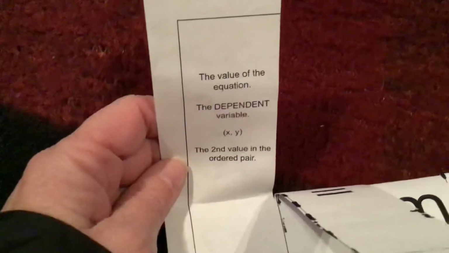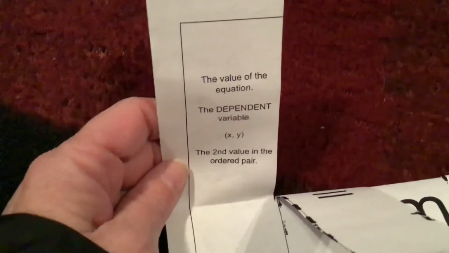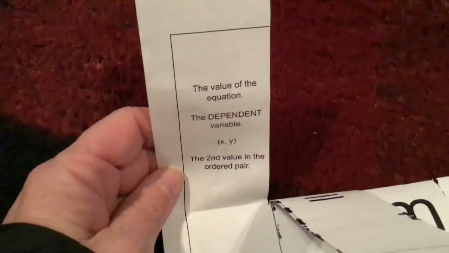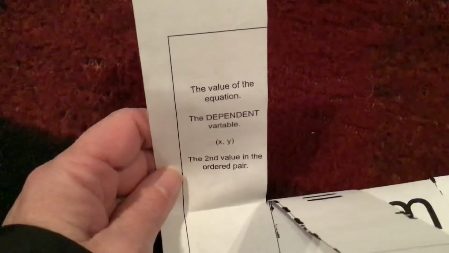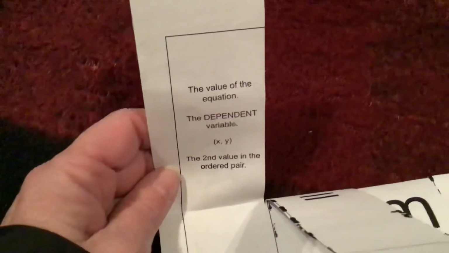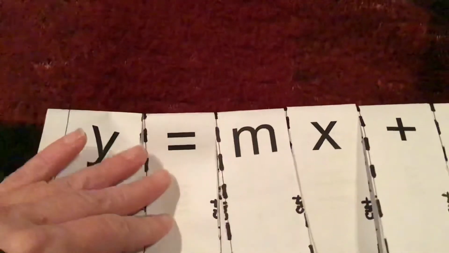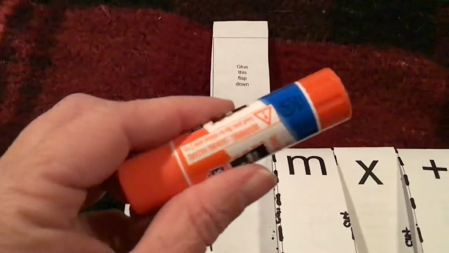And the second value in the ordered pair is a y. So when we're looking at the ordered pairs on the line, y represents the dependent variable, or the second value in each of those ordered pairs. And y can change along the line, and that's why we call it a variable, something that can change. The next is the equals, and its tab says glue this flap down. That is why you need a glue stick.